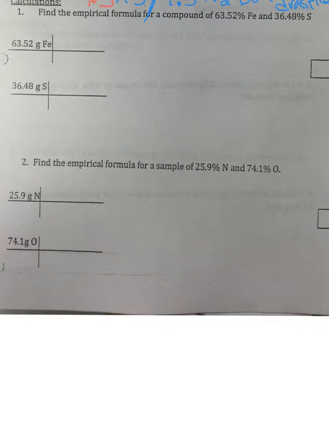freaking out about. So, finding the empirical formula for a sample of something that has 25.9% nitrogen and 74.1% oxygen. All right, so your first step, according to our little rules up there, is we get rid of these percentages and change them all to grams, right? No percentages, just grams. We're assuming a 100 gram sample. Okay, so that's your first step.